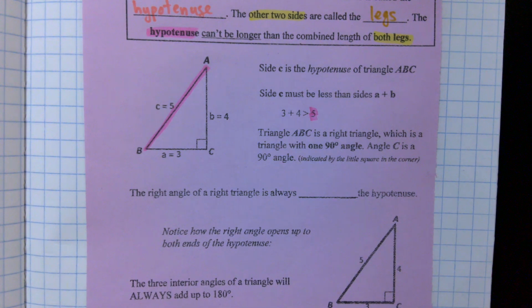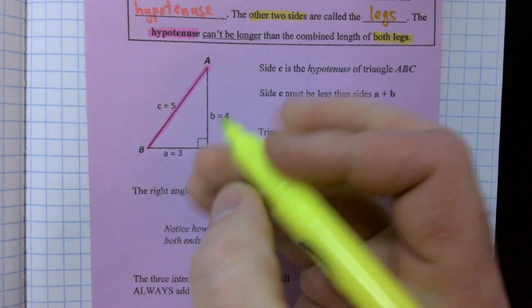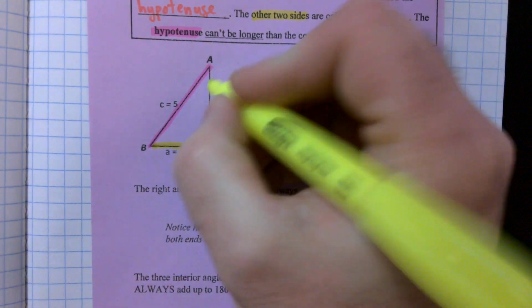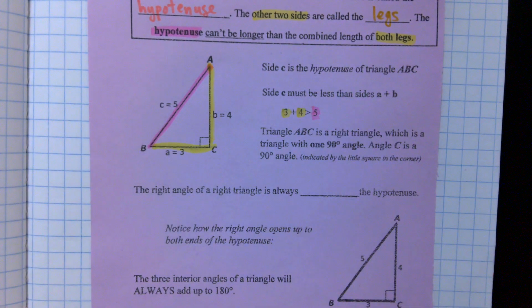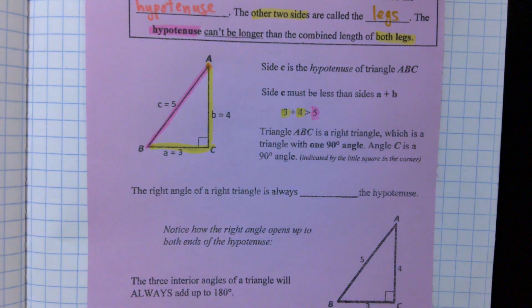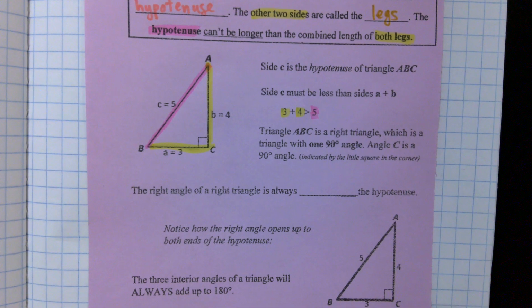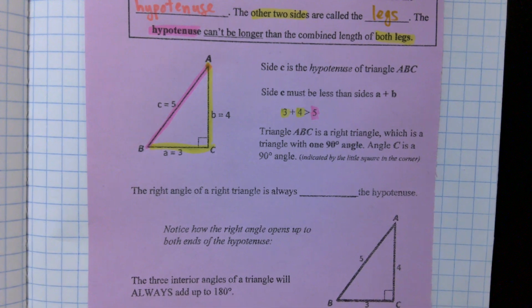What two sides are my legs of this triangle then? If C is my hypotenuse, what are my legs? A and B, which are 3 and 4 units long. Yeah, Sophie? I think, yeah. Okay, Gianni was going to go, and then you can go after that. Go ahead.